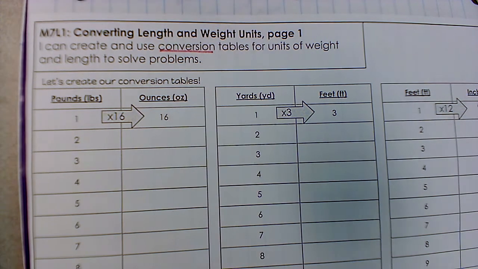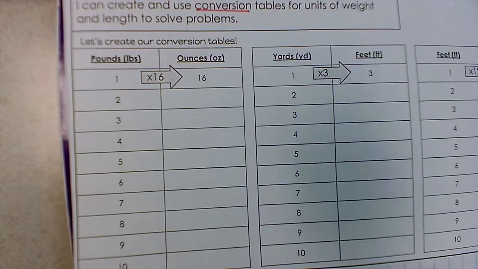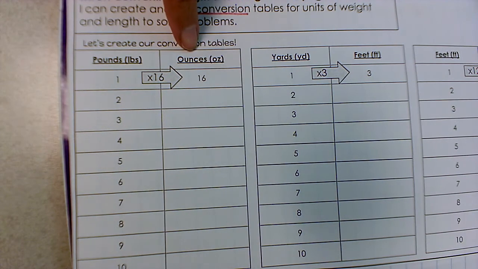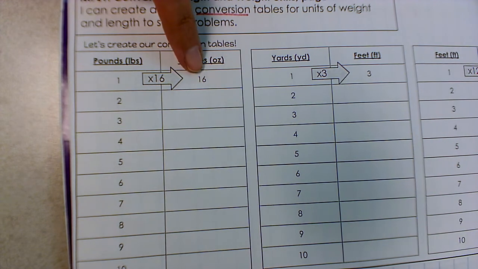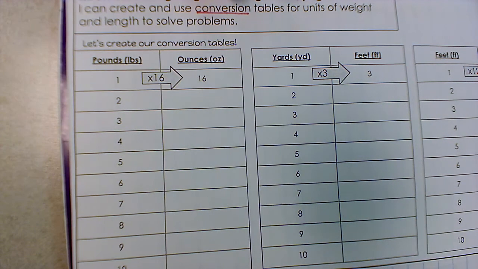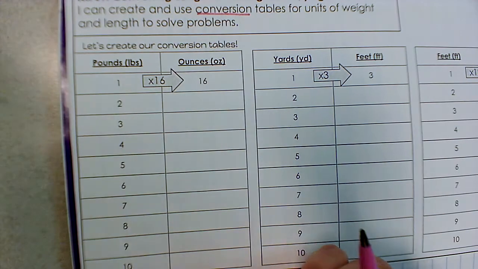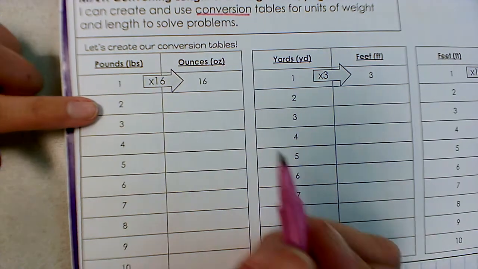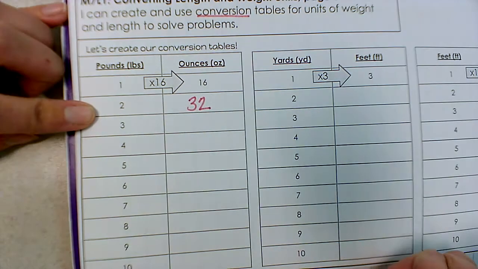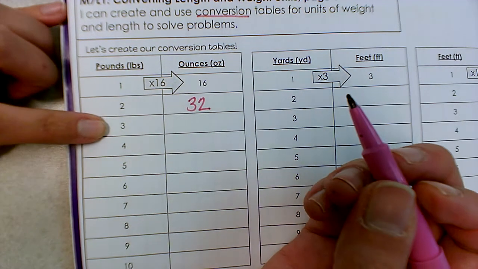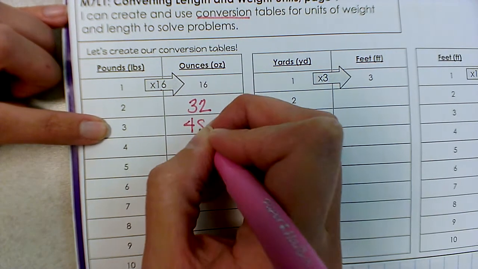I know when I see the word convert, it means to change, and so that's what we're going to do. And we're going to start here with going from pounds to ounces. So if I were to have 1 pound, it is equal to 16 ounces. Now I've put the rule here for you that when I switch from 1 pound to ounces, I multiply by 16. So that means if I have 2 pounds and I multiply by 16, I get to 32 ounces. When I get to 3 pounds times 16, that gives me 48 ounces.